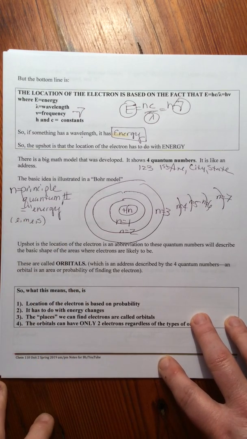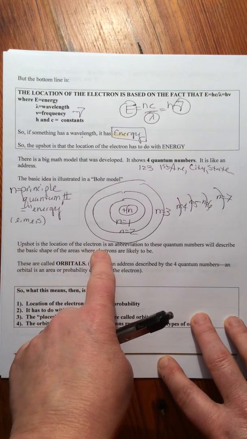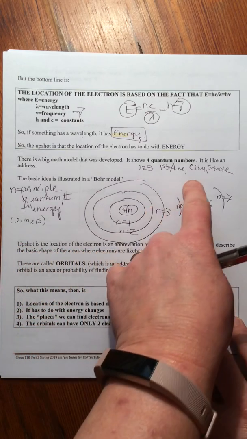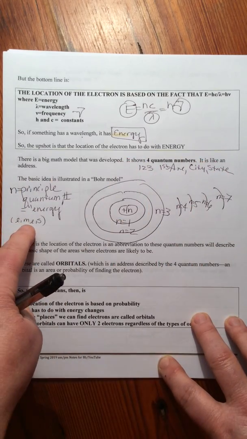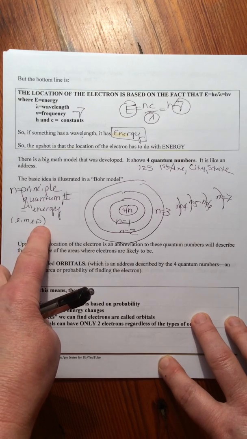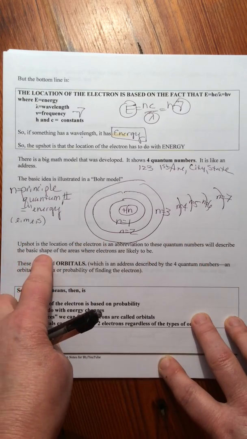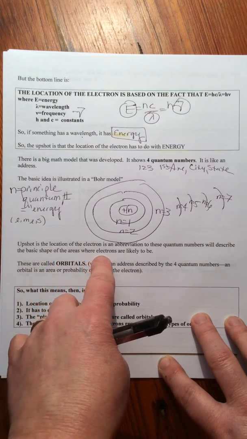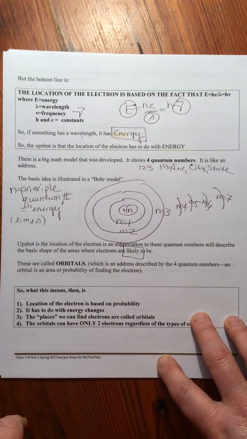Now, the other quantum numbers, in case you care, are L, M sub L, and S, and it's beyond the scope of what we want to talk about. But the upshot is the location of the electron is an abbreviation to these 4 numbers, N, L, M sub L, and S, which describe the basic shape of the areas where the electrons are likely to be. Okay, that's code for probability.